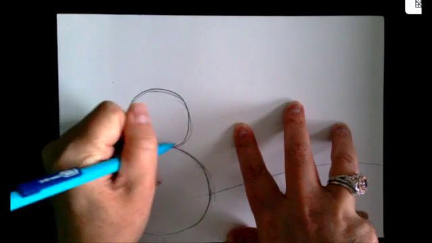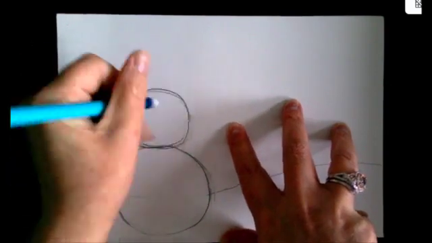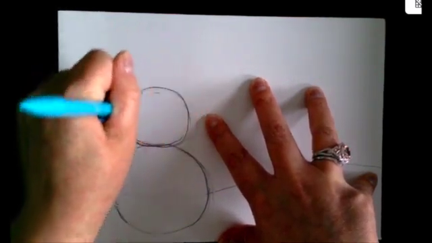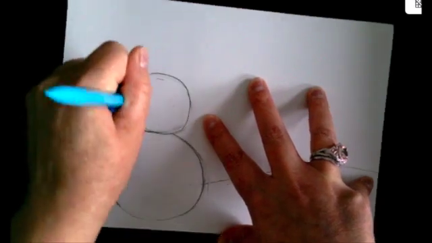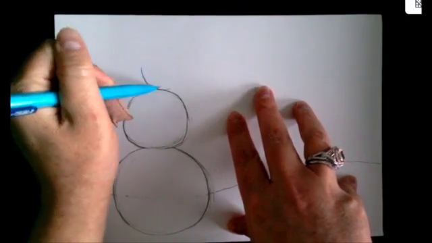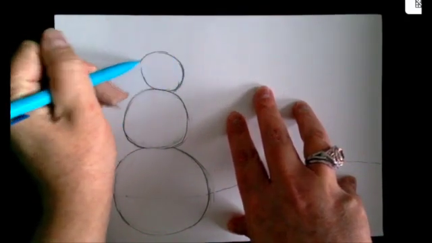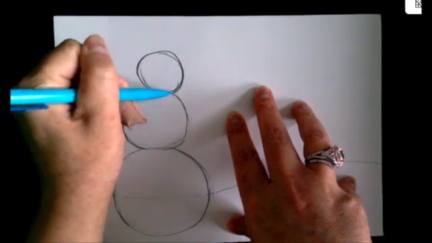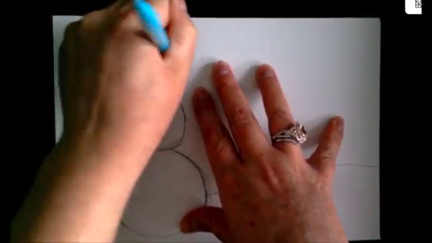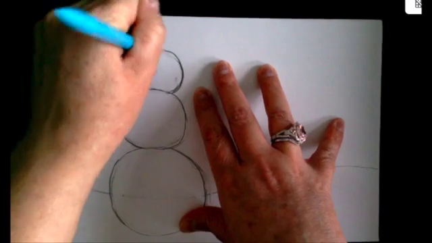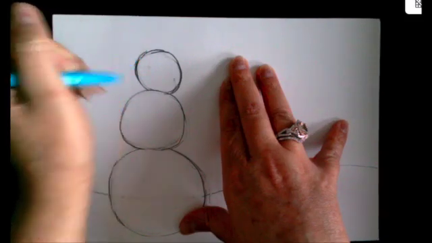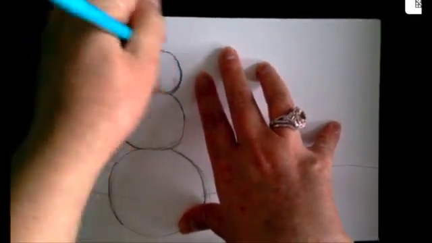And I'm not adding anything to this guy just yet because I still have to do the inside parts. So now I'm going to do the top one. Miss Sika can't seem to get a circle right.